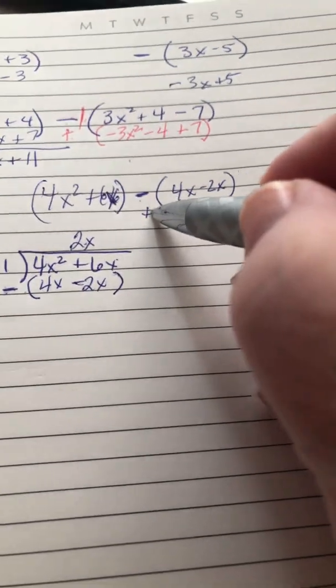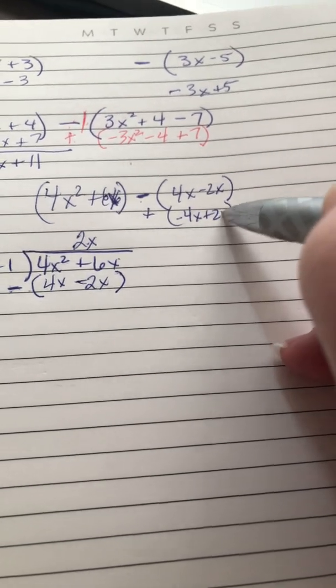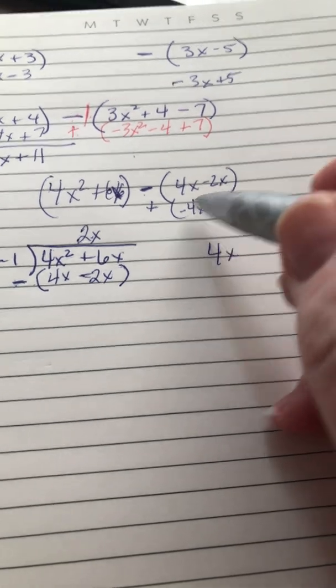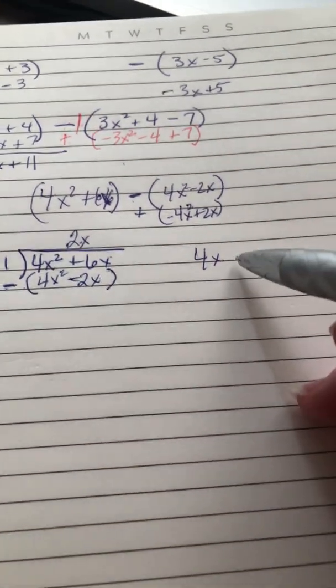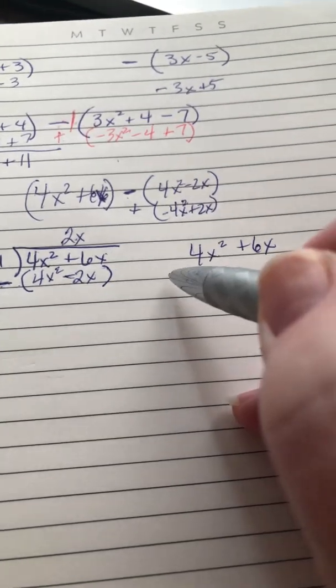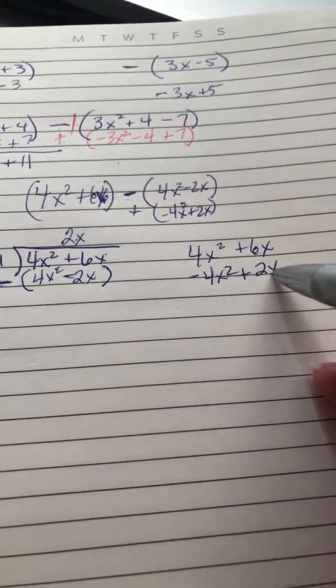We change it to addition and change the signs of everything in the second set. Oops, that's squared, sorry, I lost my exponent there. So now we have 4x squared plus 6x added to a -4x squared plus 2x.